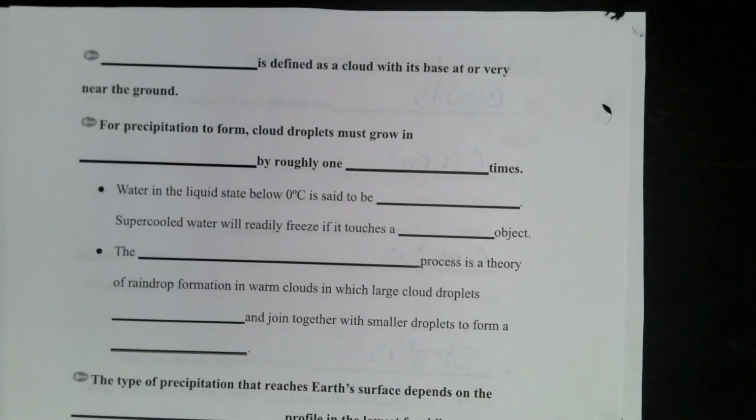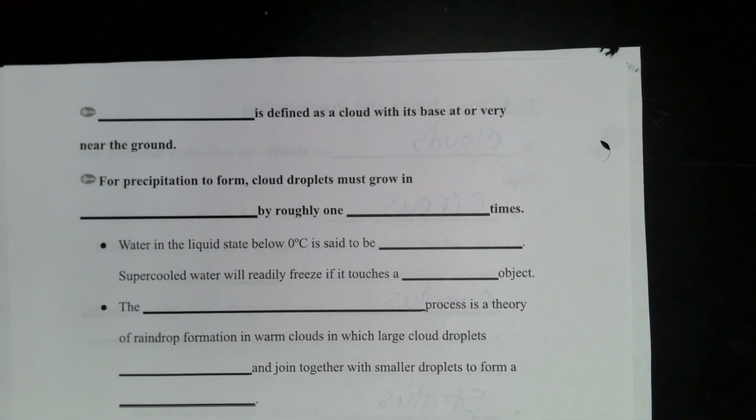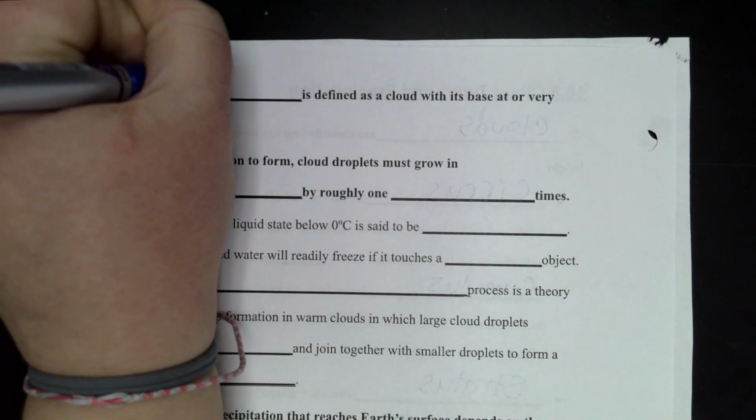All right. Next page. We're going to keep rolling here. So when a cloud is very near the ground, or the condensation forms a cloud near the ground, we call it fog. We've experienced that.